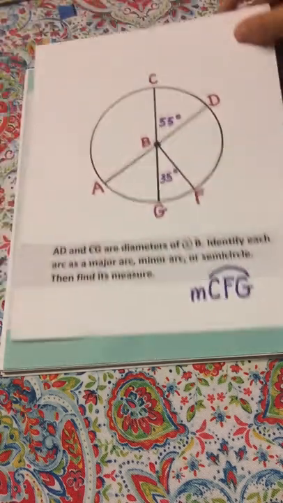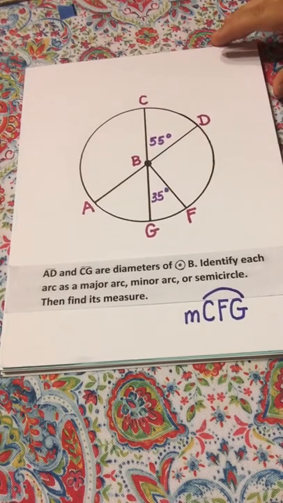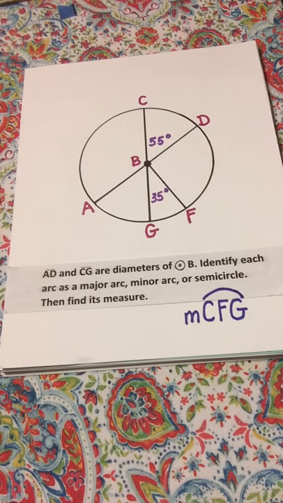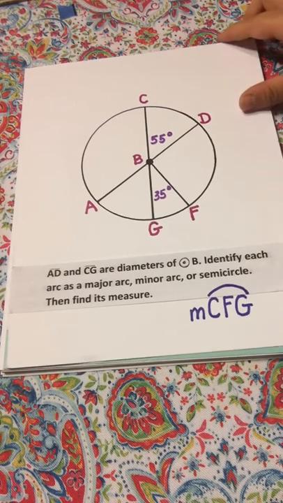But now let's solve our problem. The measure of CFG is a measure of half a circle, which is 180 degrees. Therefore, it's a semicircle.